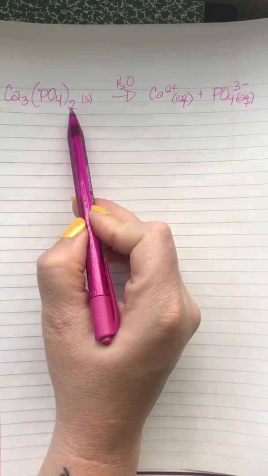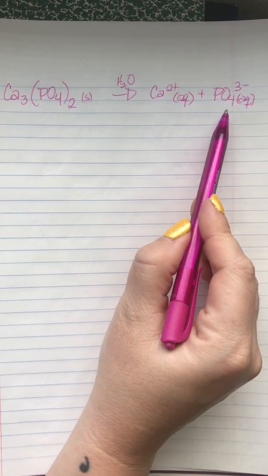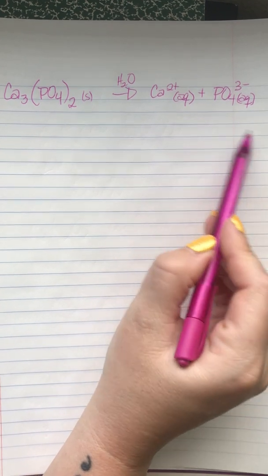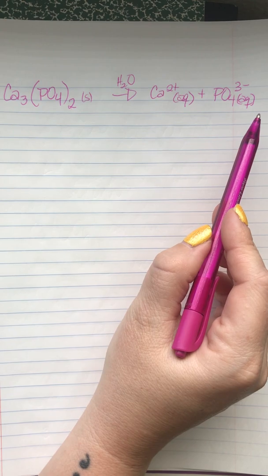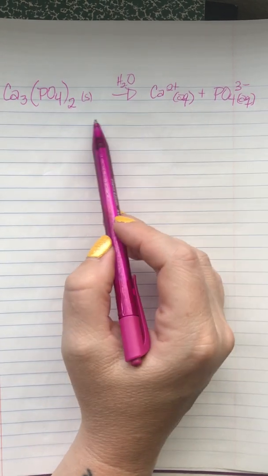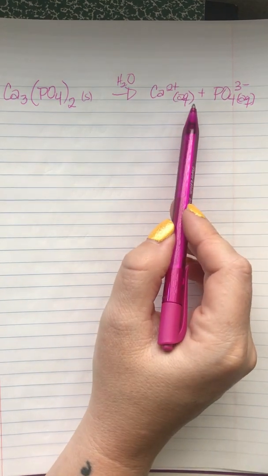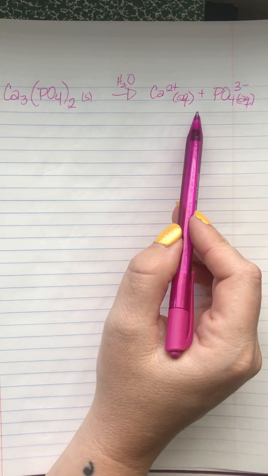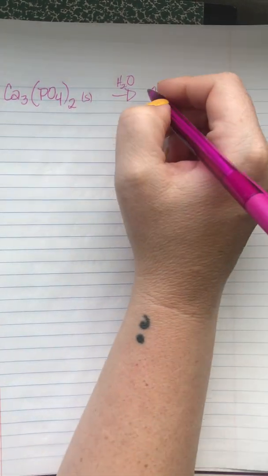Ah, so that's what we're talking about, right? So the phosphate is still the ion. It's still breaking up. Is it always aqueous? Yes. So when we dissociate into water, it becomes aqueous. Does that make sense, Alicia? Cool.